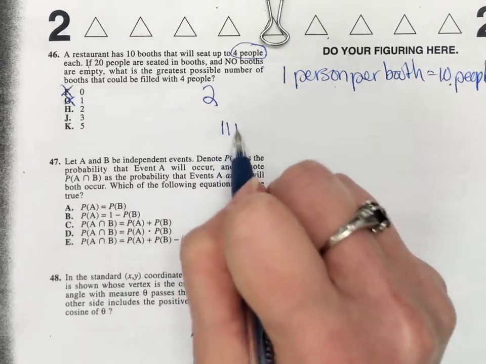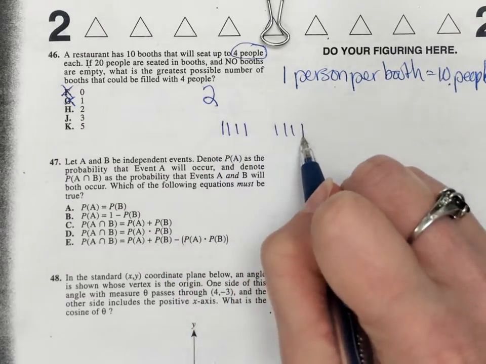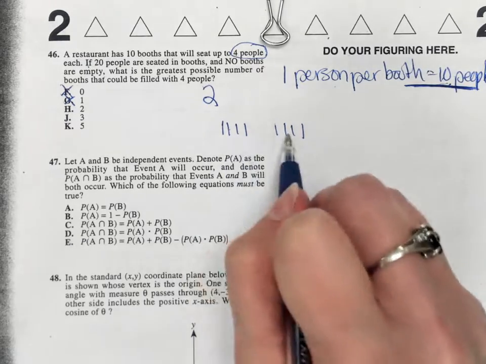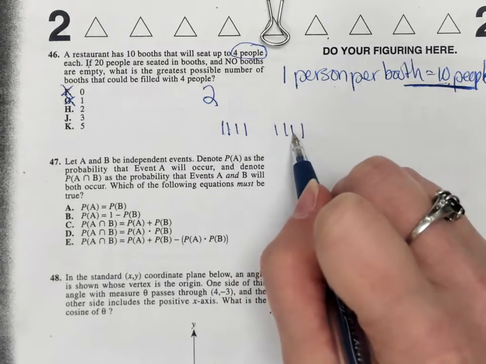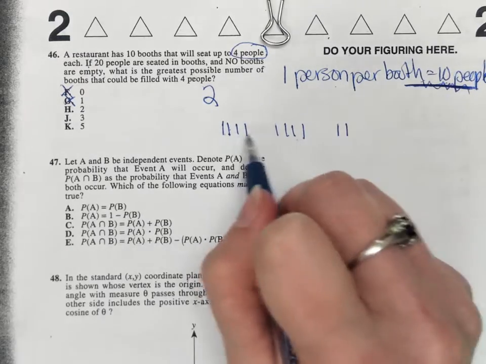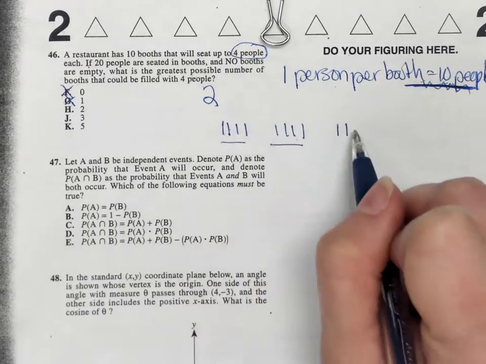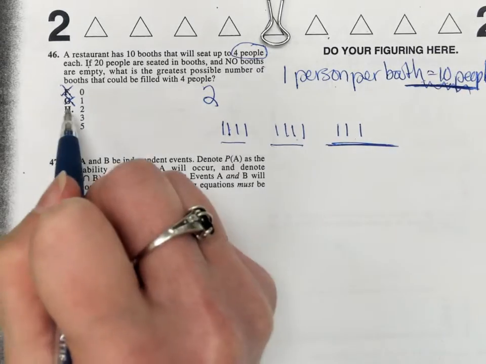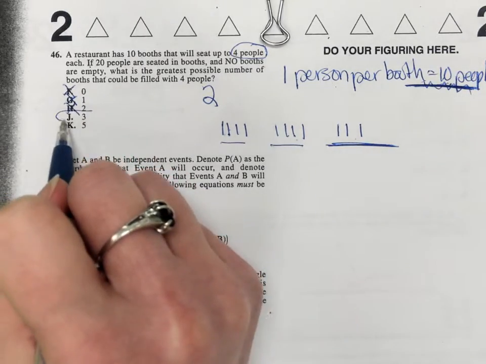So let's see, I have 1, 2, 3, 4, I have 1, 2, 3, 4, but then I already had these people in a booth. How many people do I have left over right here? I got 2 people left over, and then I already had people in a booth. So I got 1 booth, I got 2 booths, and I've got this 3rd booth right here. So how many people was that? Let's see, it's not 2. That would be 3 booths.